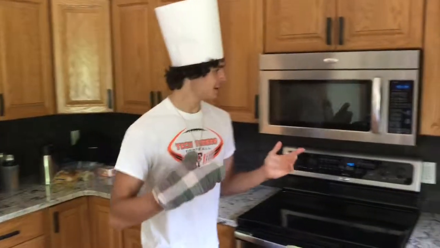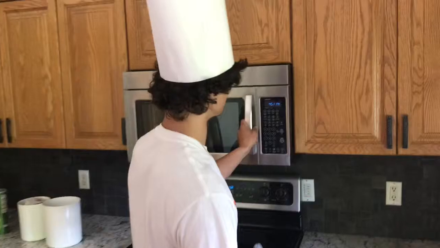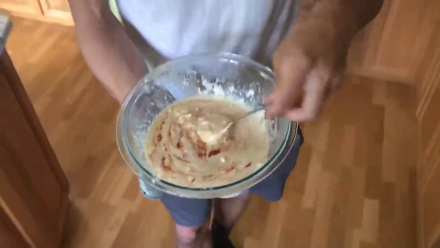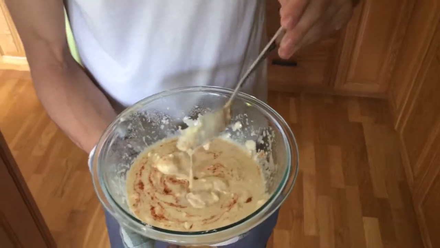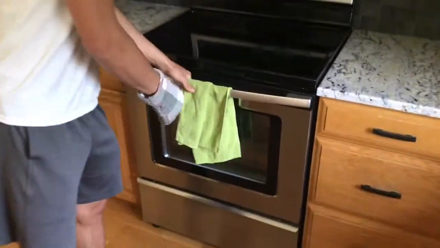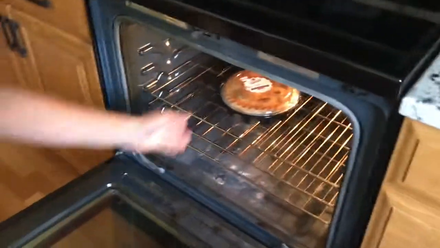Welcome back. Now it is time to take our pie out of the oven. Ooh, as you can see, it didn't turn out, just like the American dream doesn't turn out for some people. Good thing we had a backup though. It's in the other oven. Ah, there it is.